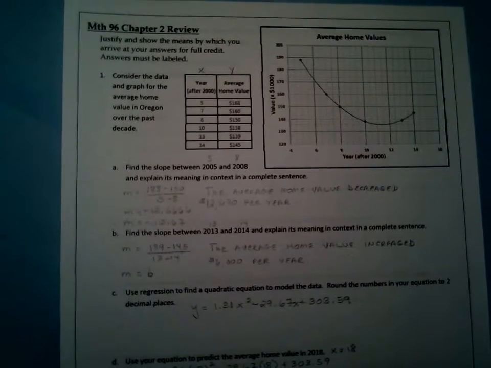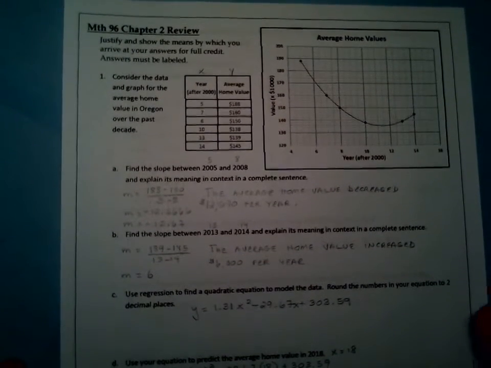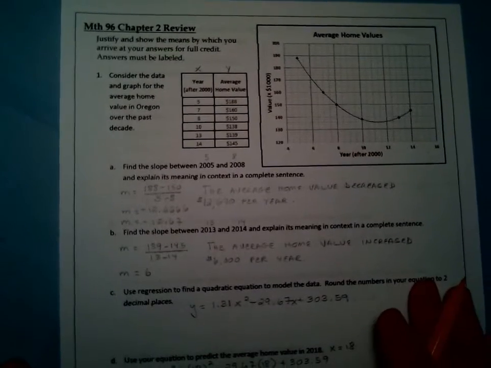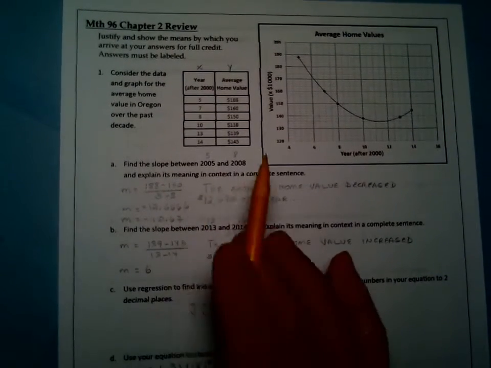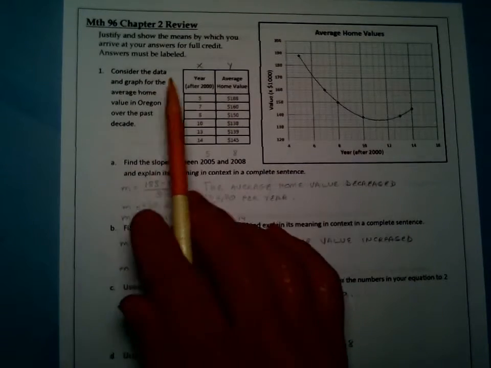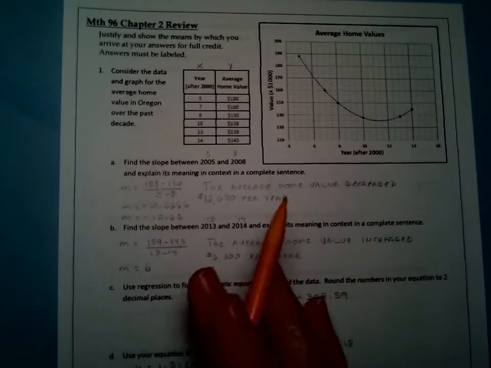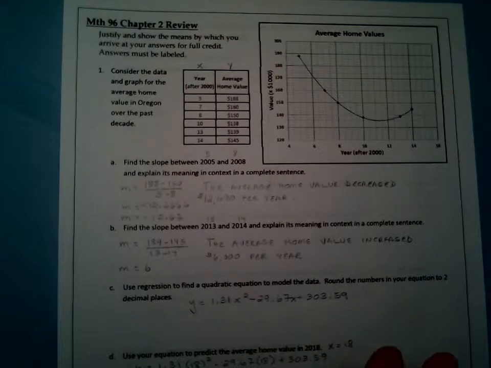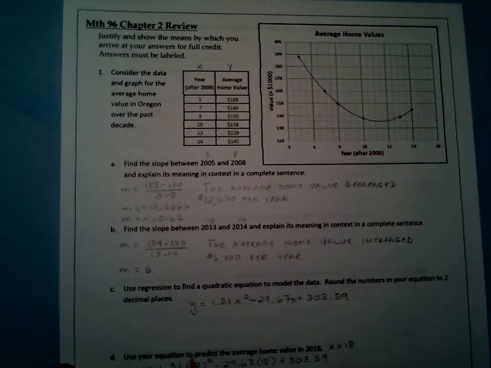This is the test review for Math 96 on Chapter 2. This is problem number 1. You want to make sure that, especially when you take your test, that you show enough work. I know you're going to be using the calculator an awful lot, but you need to show me enough work so that I can see what's going on.